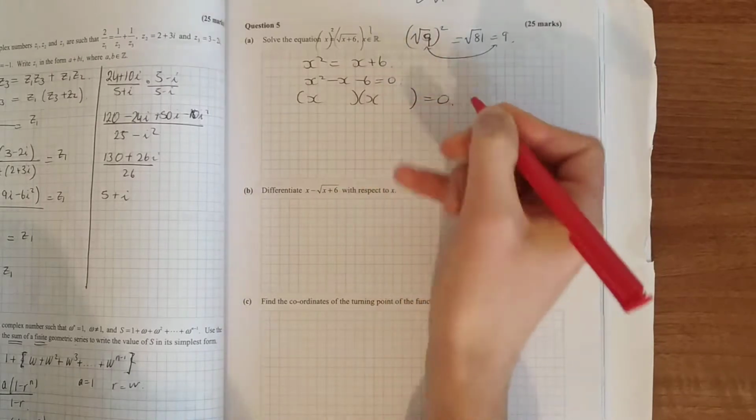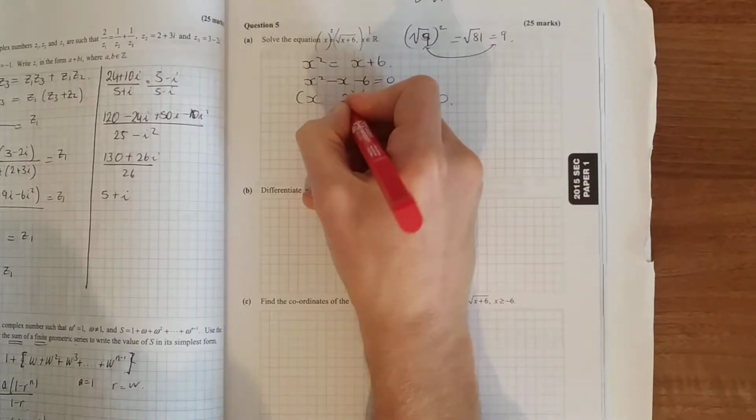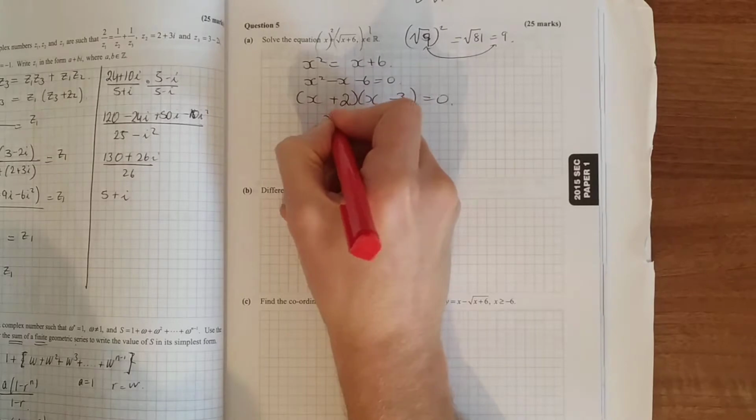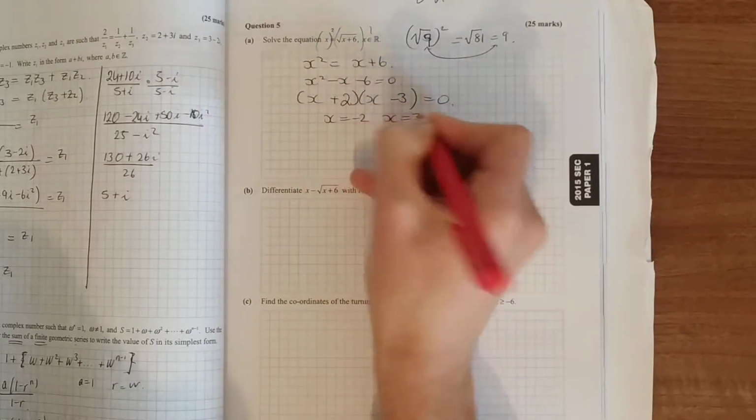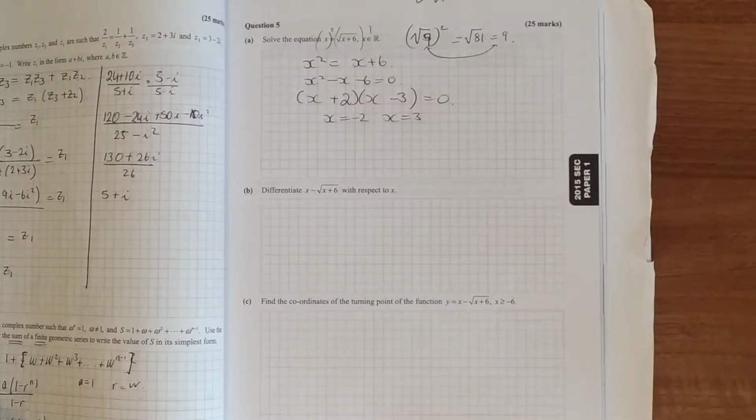You're asked to solve, so let it equal 0. x equal to minus 2 and x equal to 3. They're the roots of your quadratic function. Next thing, differentiate with respect to x.